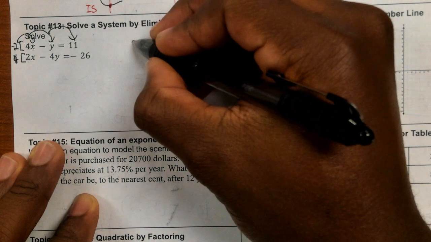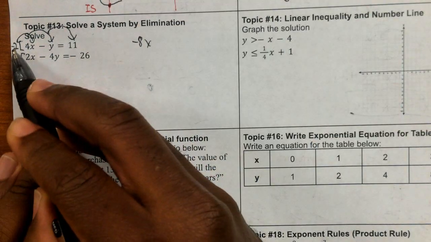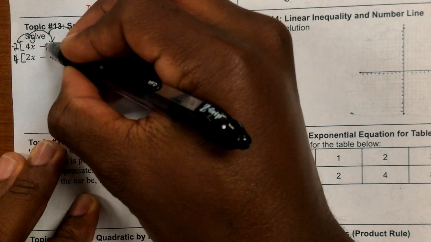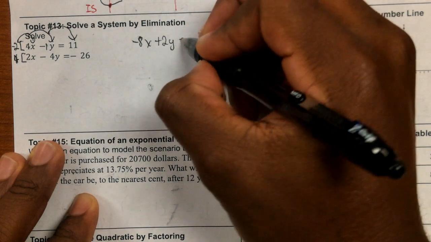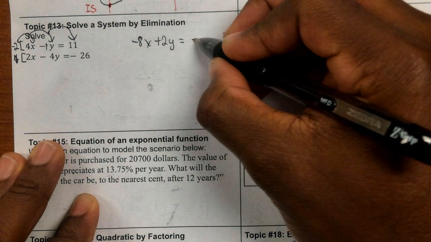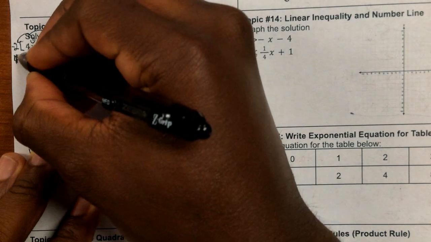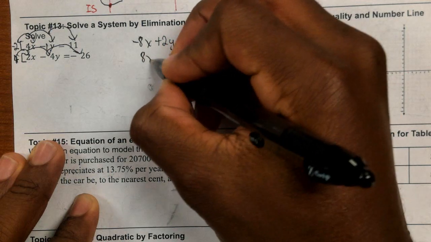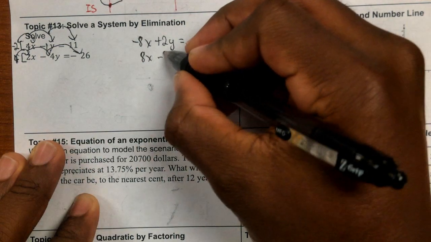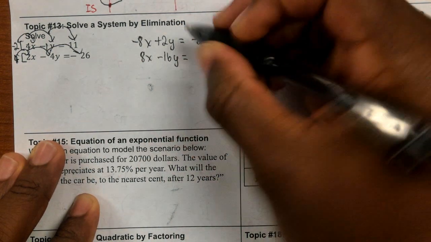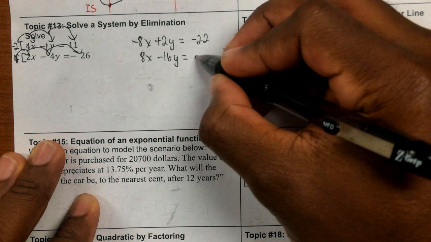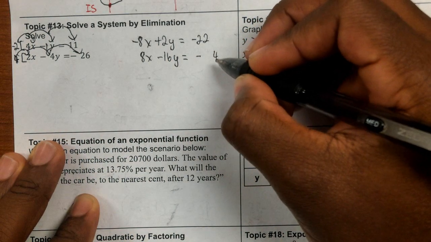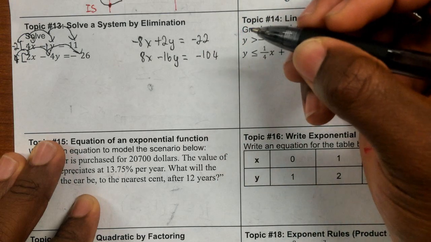Negative 2 times 4x is negative 8x. Negative 2 times negative 1y is positive 2y. Negative 2 times positive 11 is negative 22. Now I distribute the 4. 4 times 2x is 8x. 4 times negative 4 is negative 16y. And then 4 times negative 26 is negative 104, I think.